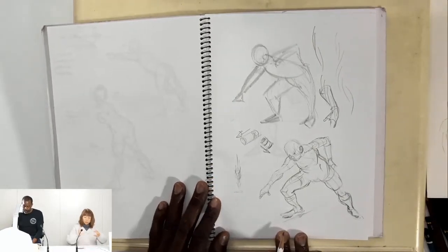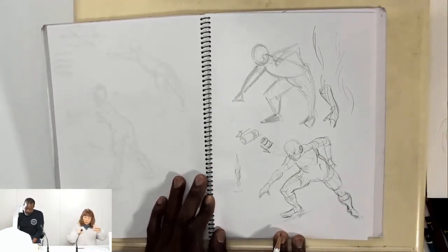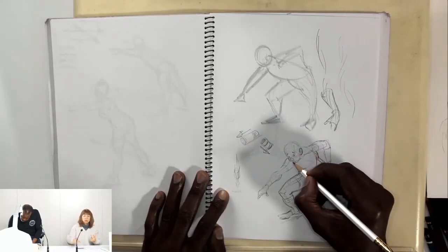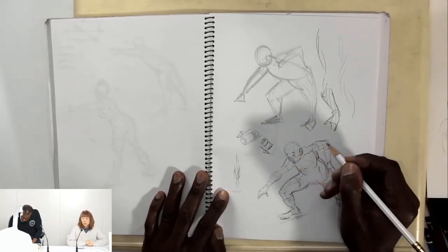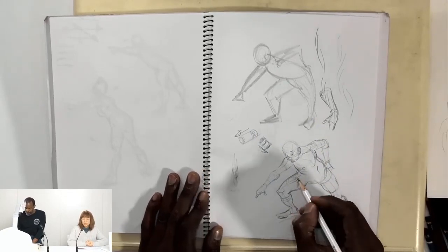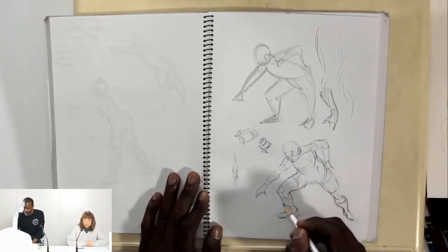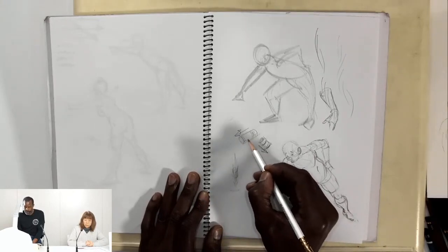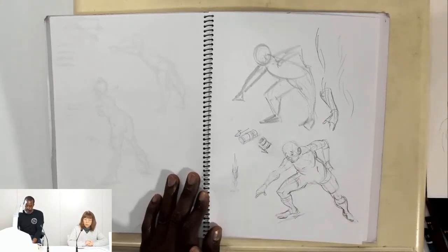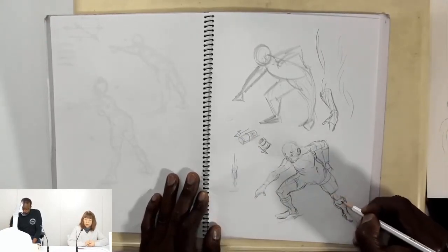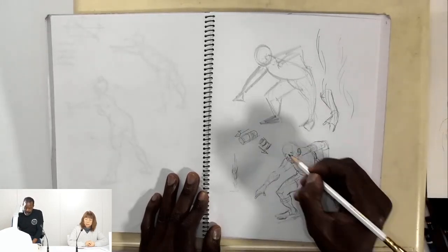So you can see what I did here in the leg: this leg is coming out towards us, so it's like this cylinder over here, right? And then the other leg is going back. So basically it's the opposite, right? This cylinder is like this leg here.